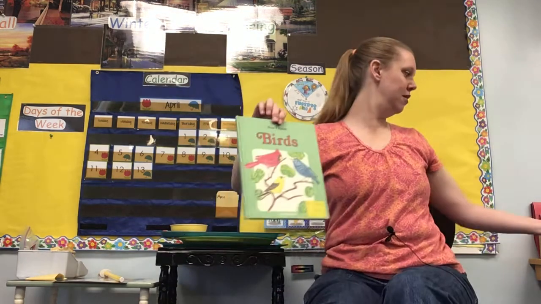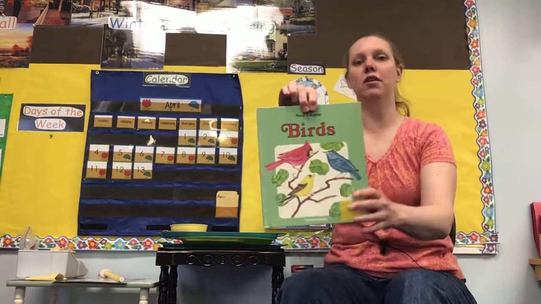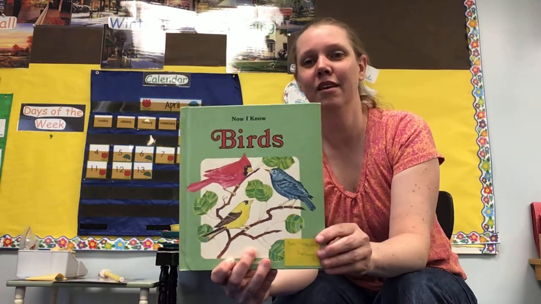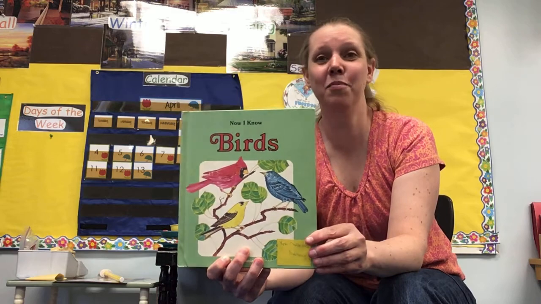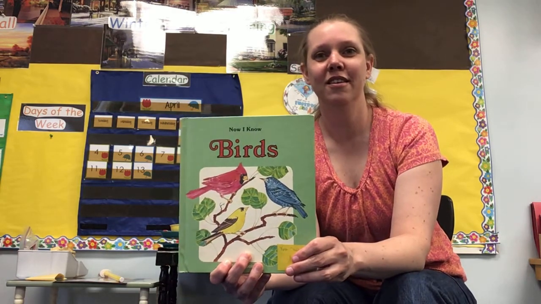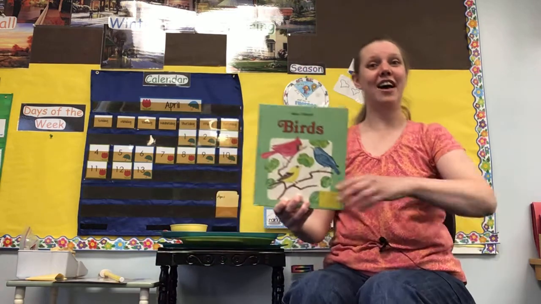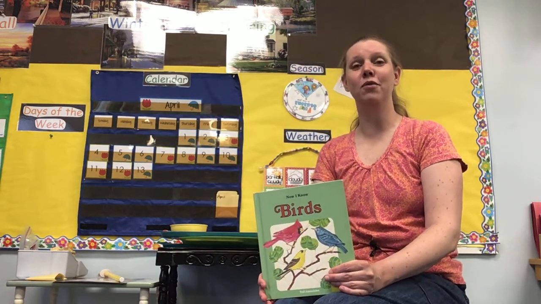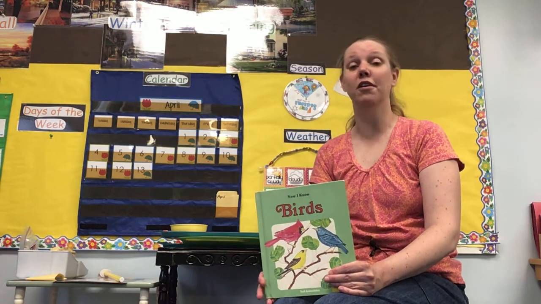Oh, what is the picture on the front of this book? What are these things? Birds. Yes, so this book is also just called Birds. So what do you think we're talking about this week? Birds. Yeah, that's right. So in the spring, we see a lot more birds, right? Because the ones that flew south for the winter are coming back.